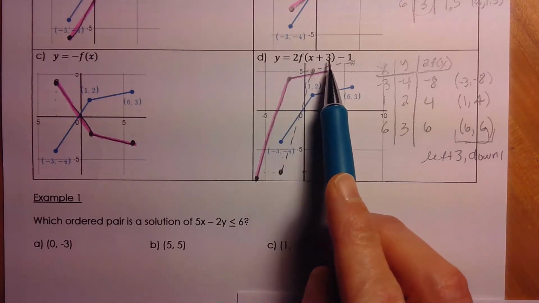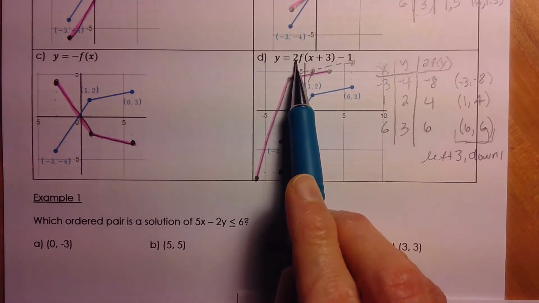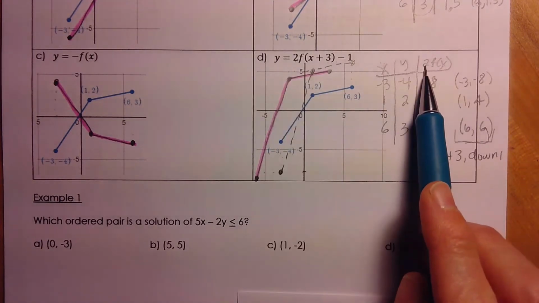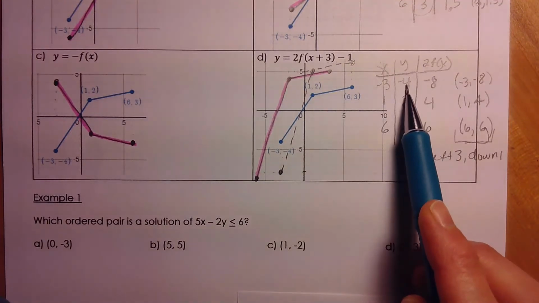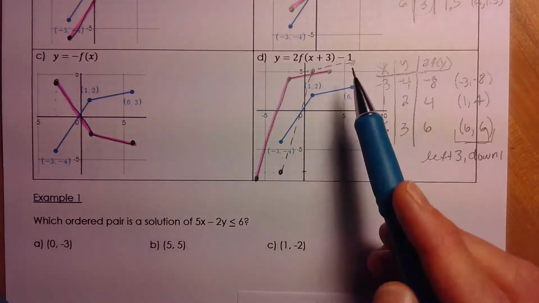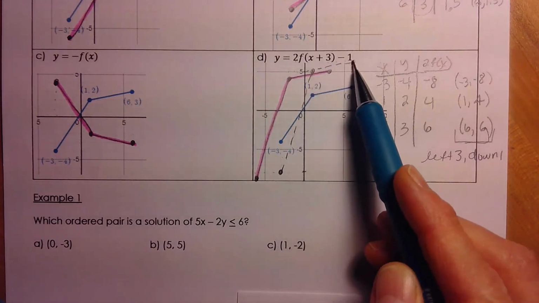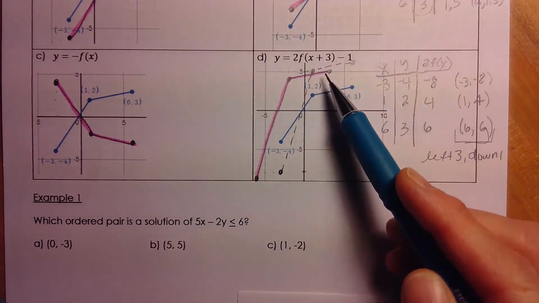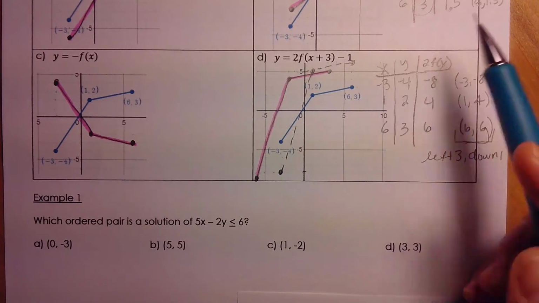All right, and then part D is the one that you should do in 2 parts because this has everything on it. It's got the stretch and the 2 shifts. So do the stretch first. Take care of doubling your function. So multiply all your y values by 2, and that's my dotted line right here. Now the dotted line should look like it's been stretched double what the original parent function was.